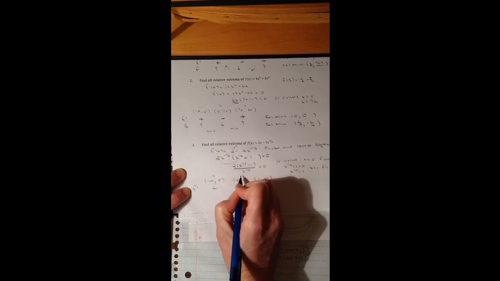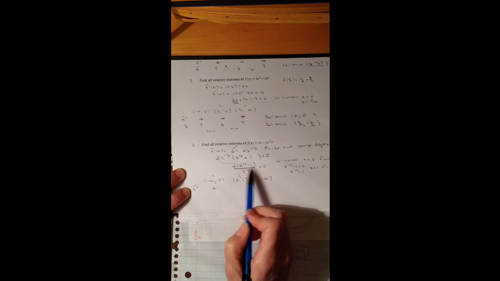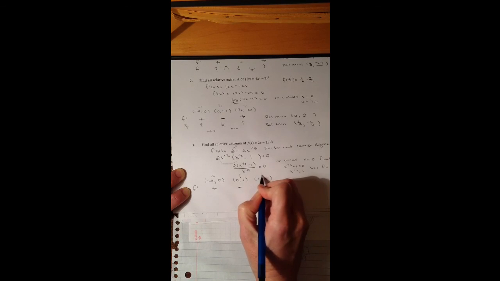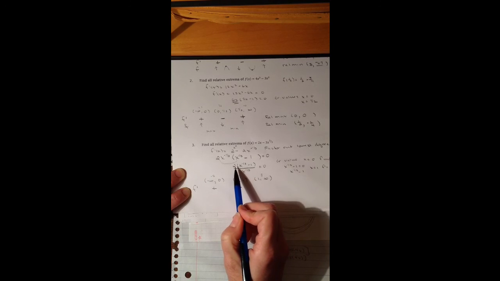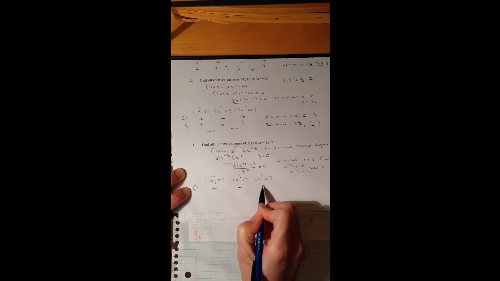If I pick a number like 1/8, this would be the cube root of 1/8, which is a half. When I take 1 away, this will be negative, but the denominator will be positive. So my derivative will be negative. And a number like 8 will give me 2 times 1 over 2. That's positive again.